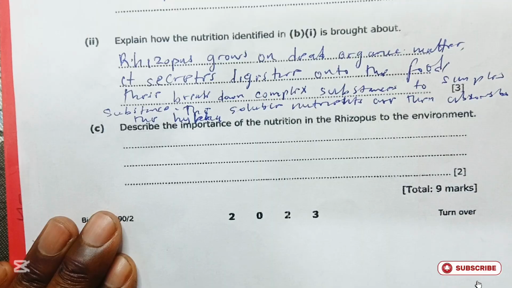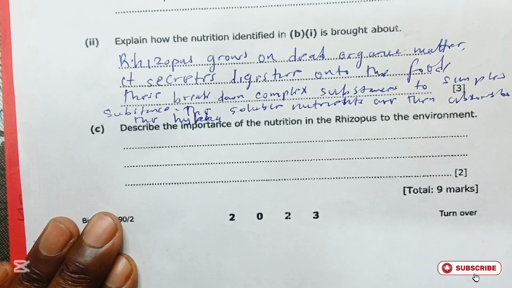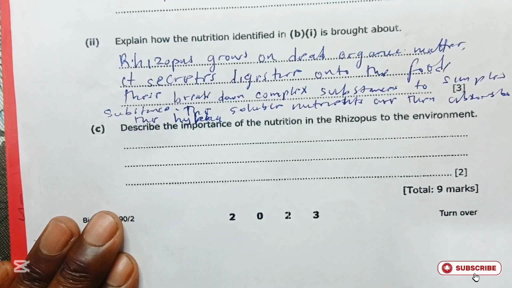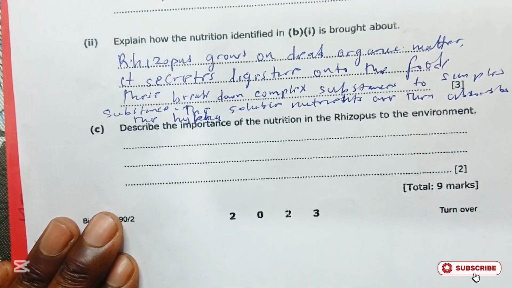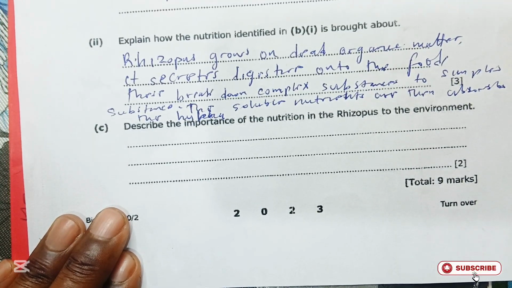So now the last question was saying, describe the importance of the nutrition in the Rhizopus to the environment. Why is this saprophytic nutrition important in the Rhizopus to the environment?